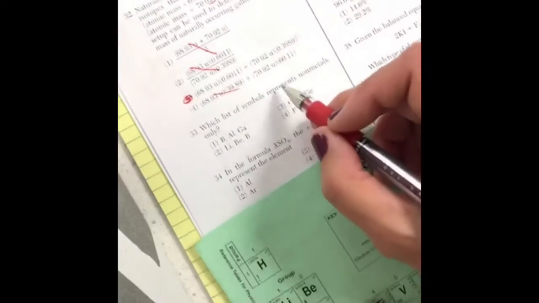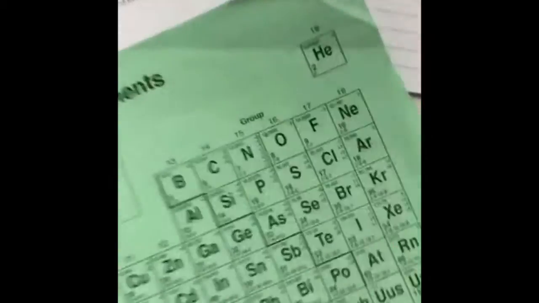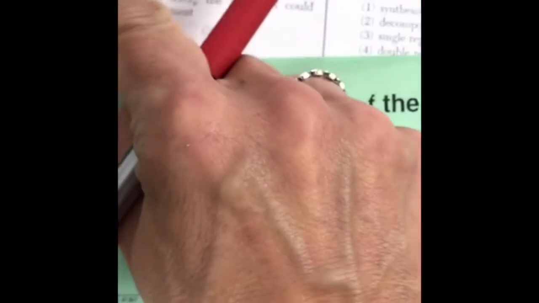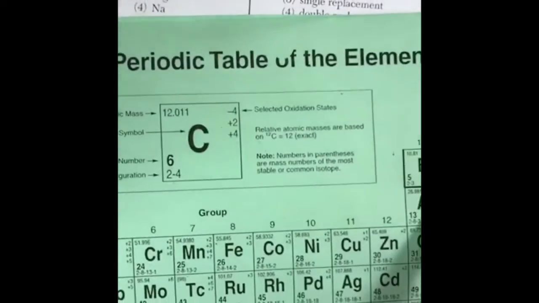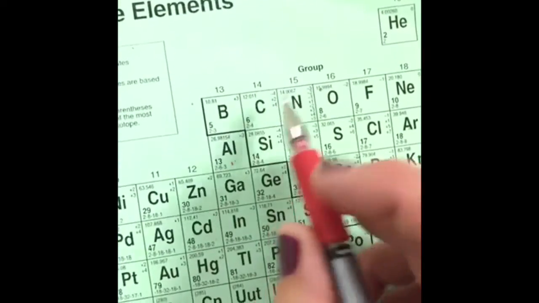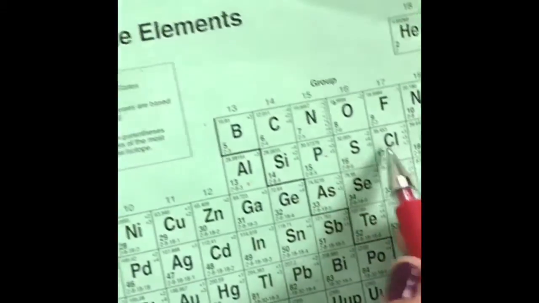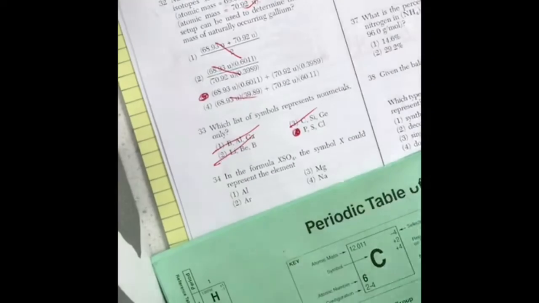All right, which list of symbols represents nonmetals only? So nonmetals means I'm looking for things over here on the right side of the periodic table. So B, Al. Well, I already know aluminum is a metal, so no. Li, Be, those are metals. They're left side losers. All right, carbon, Si. Si is a metalloid, so nope. P, S, Cl, there's my choice. All right, next one.